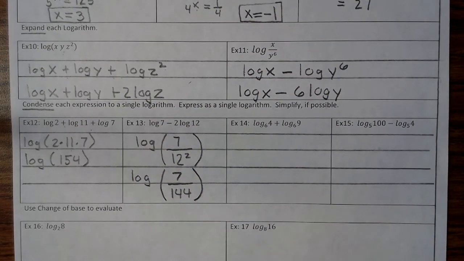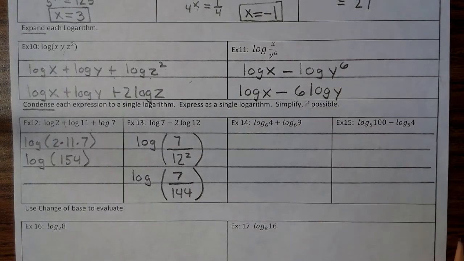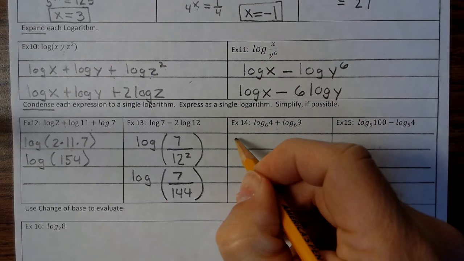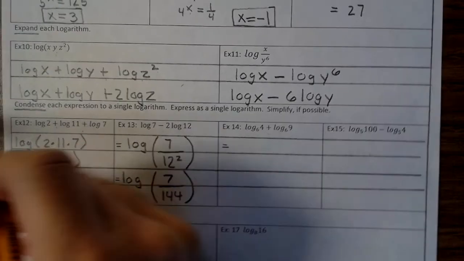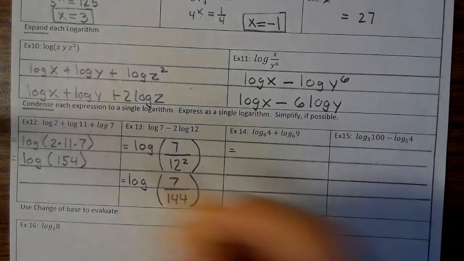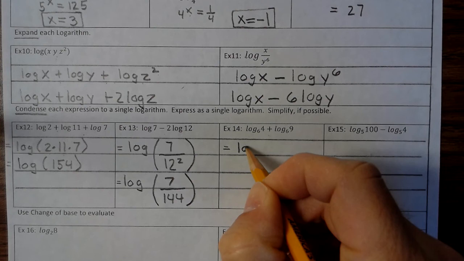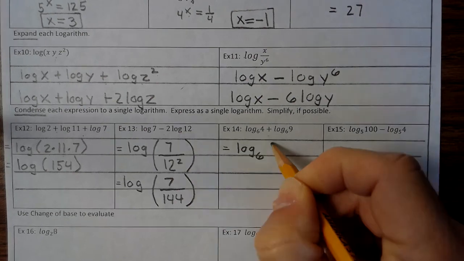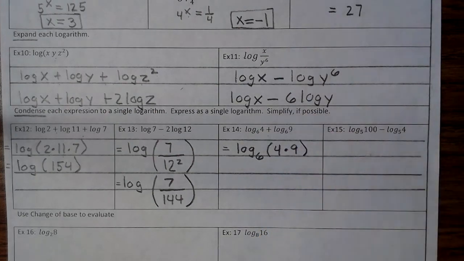Okay, example 14. Again, remember sum, we multiply. So this becomes log base 6 of 4 times 9.